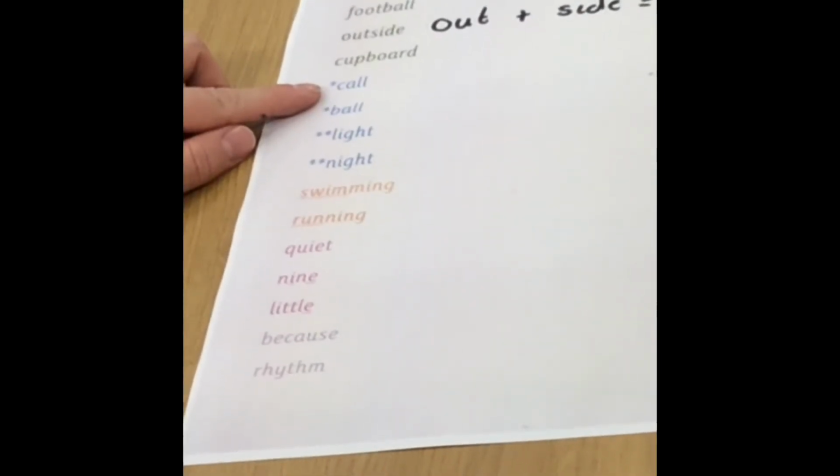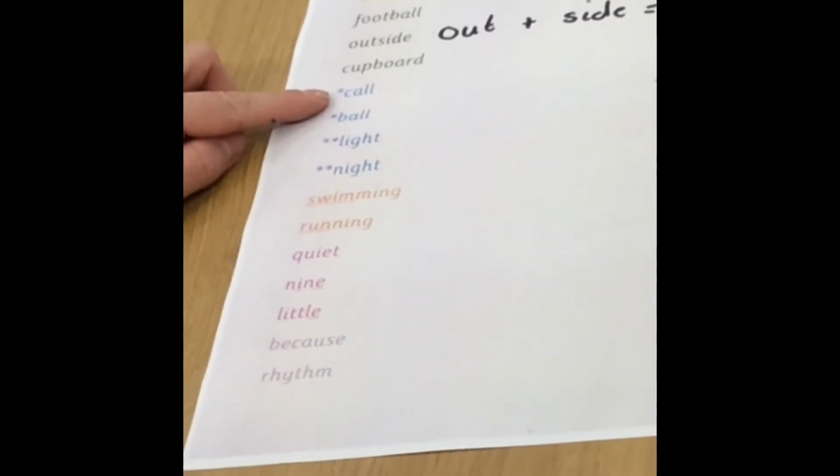The next group of words encourage us to use familiar spelling patterns. For example, all is A-L-L. So, ball, B-A-L-L, or call, C-A-L-L, and can be used in other words such as fall, wall, small, and stall. Similarly, light ends in I-G-H-T, night ends in I-G-H-T. So this spelling analogy can be used in words such as sight, might, and fright.